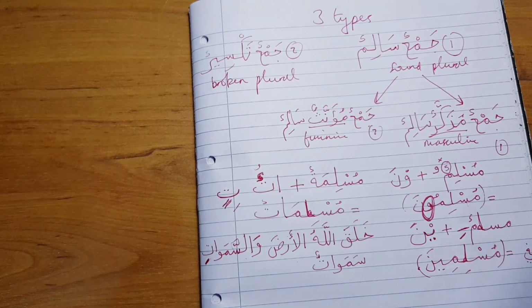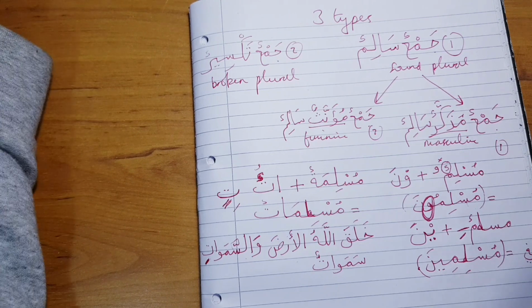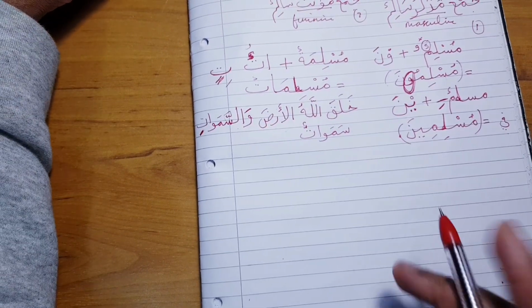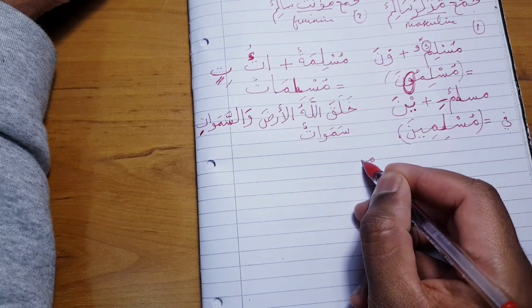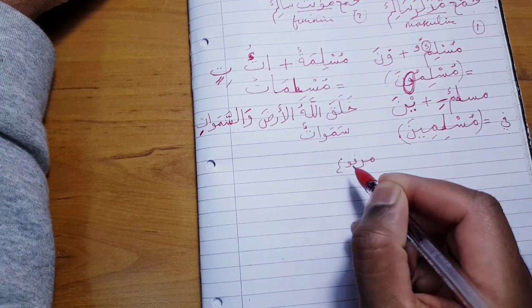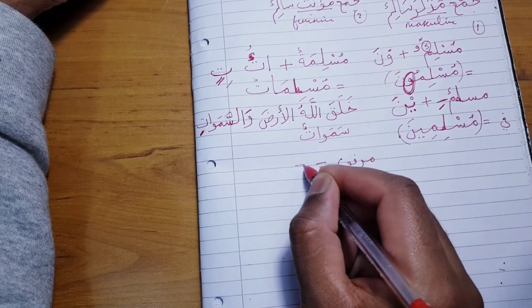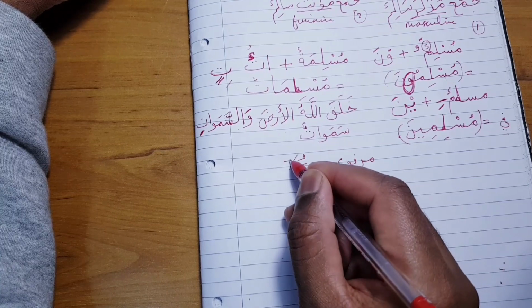The point of this is to teach you that the signs indicating that the word is marfu', the signs indicating that the word is majroor, and the signs indicating that the word is mansub vary. The asl, the origin, is that when a word is marfu', the primary sign is dhamma or dhammatain.